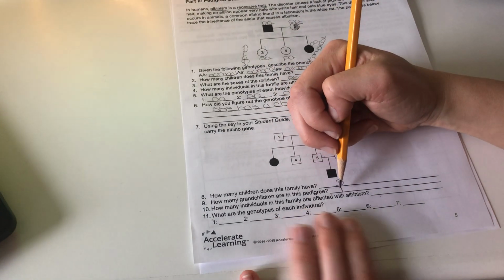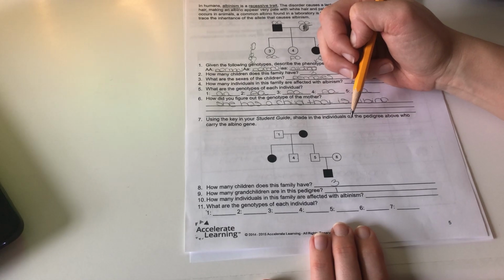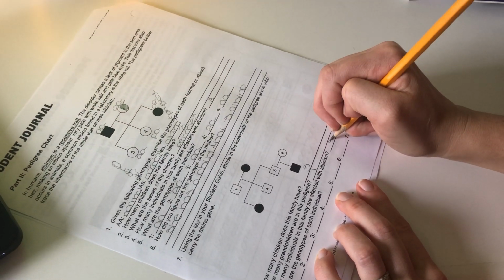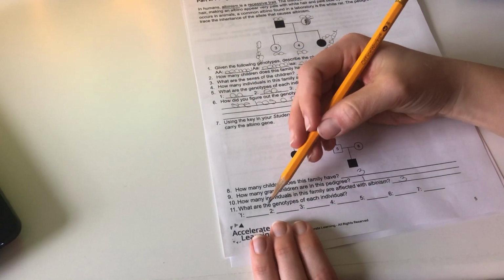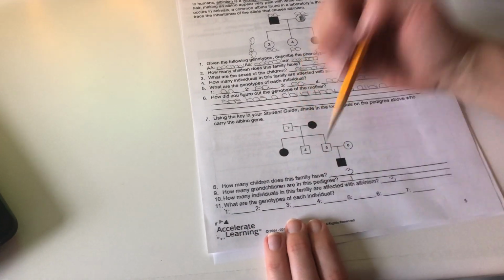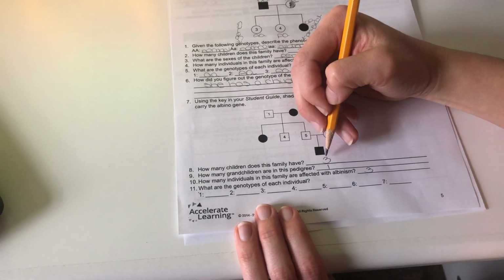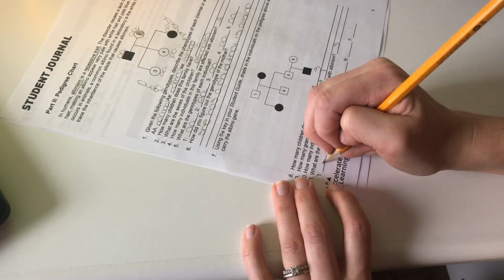How many individuals in this family are affected with albinism? So that would be anybody that's completely shaded in. So that's 3. And then what are the genotypes of each individual? So obviously we know 2, 3, and 7. They have to be little a, little a.